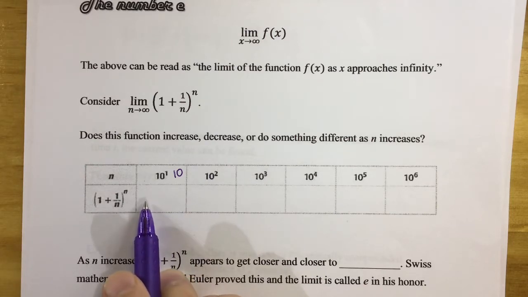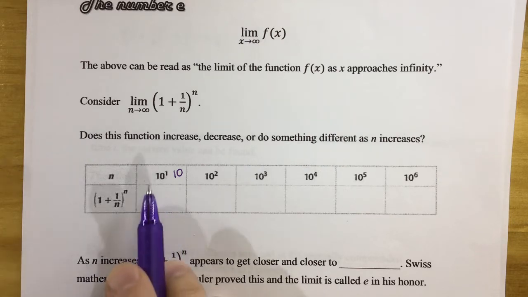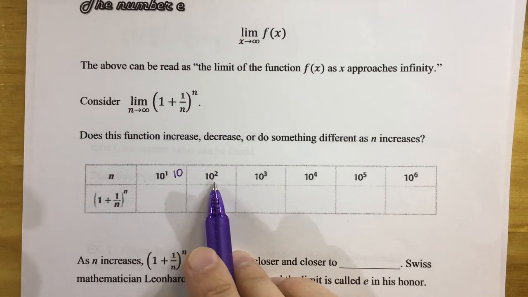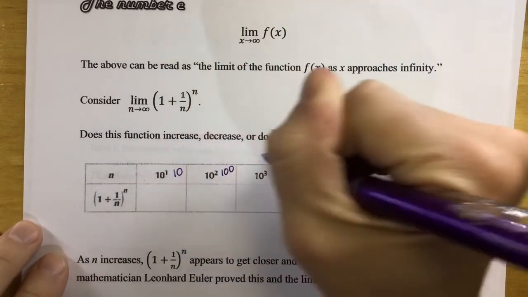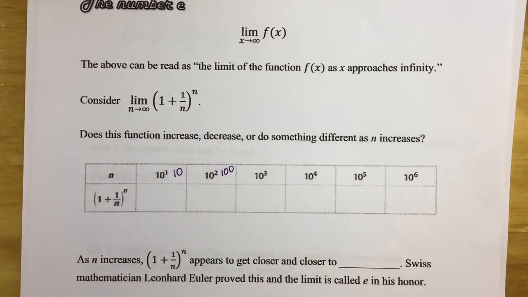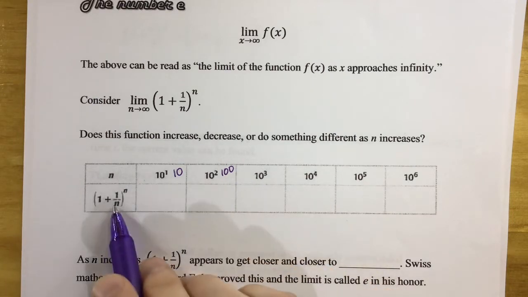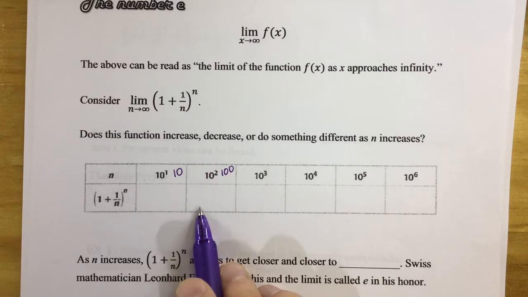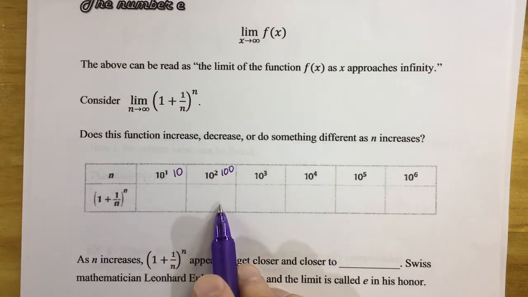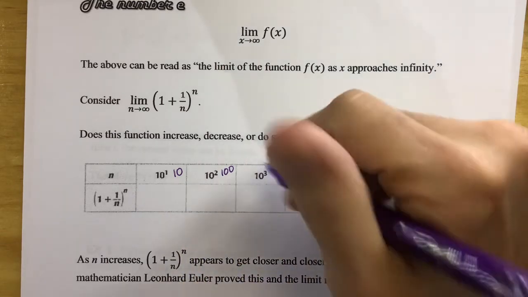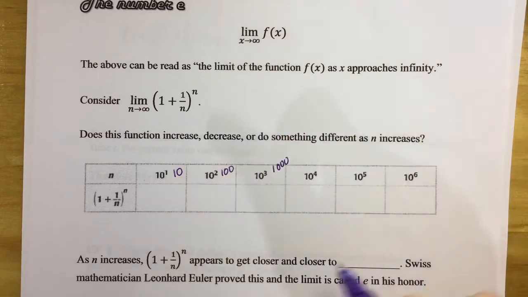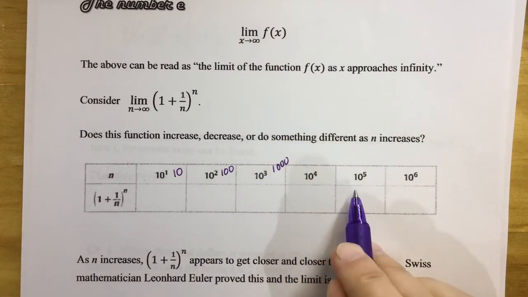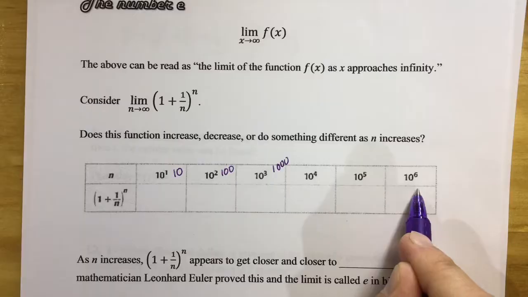Whatever answer you get, go ahead and round it to 4 decimals. I think that would be a safe bet here. When you're done with that one, you're going to evaluate for 10 to the second power. In other words, 100. So we're jumping to a larger value of n or x. We're going to use 100, plug that in, same thing, round it off to 4 decimals. You're then going to do the same thing for 1,000, then for 10,000, 100,000, and then for a million, maybe at this point.